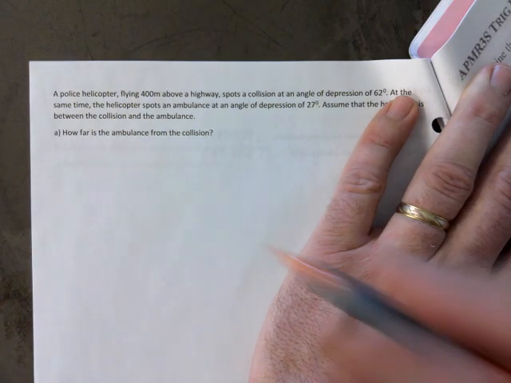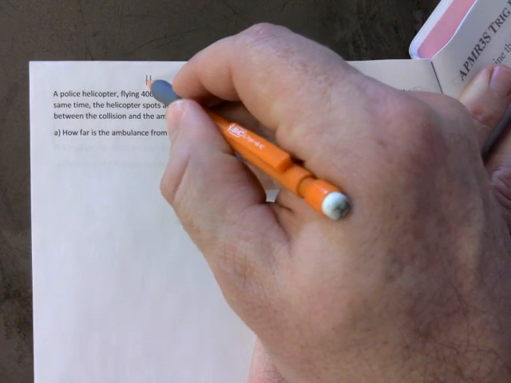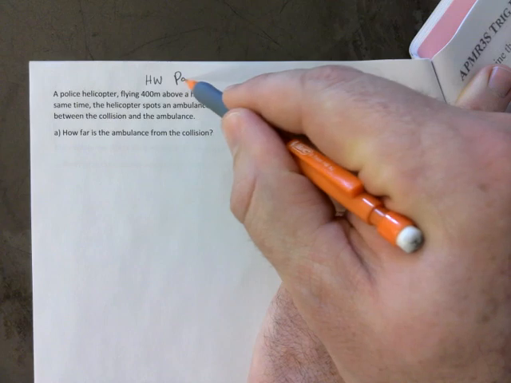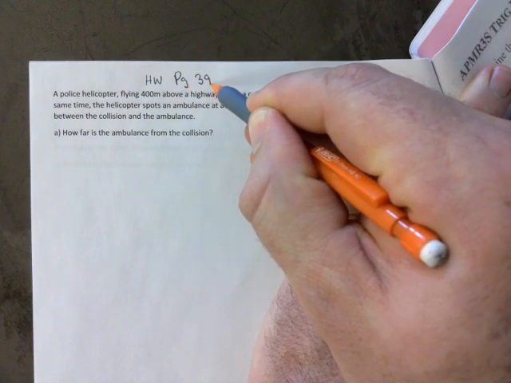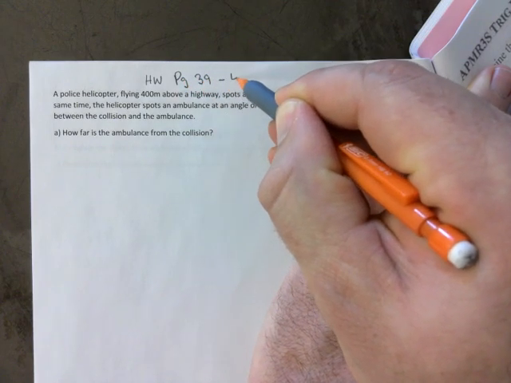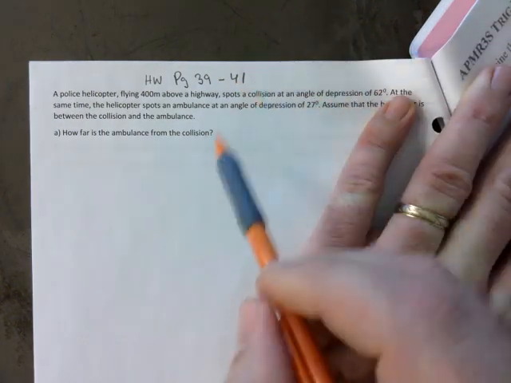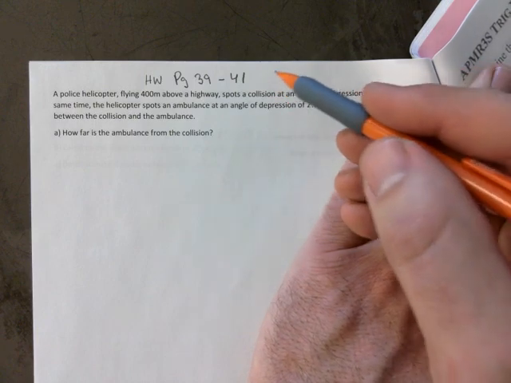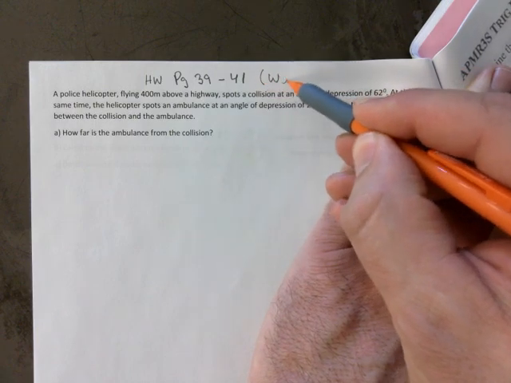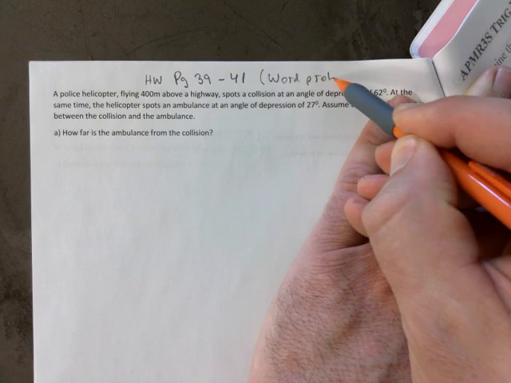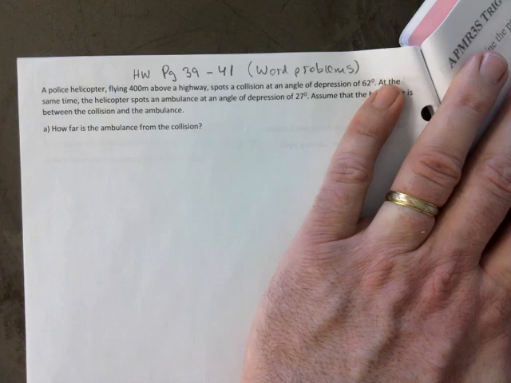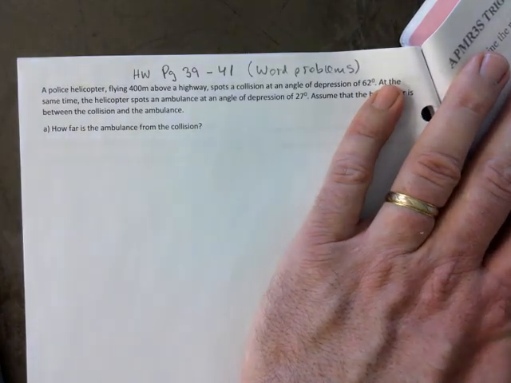Homework, page 39. So this one here to 41. And if I were you, I would focus on word problems primarily. Word problems, right? Not that you don't have to. If you want to do the other ones, I will add that too. But before, I'm getting you ready for this one, okay?